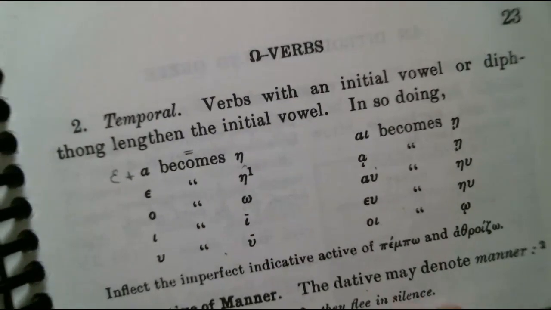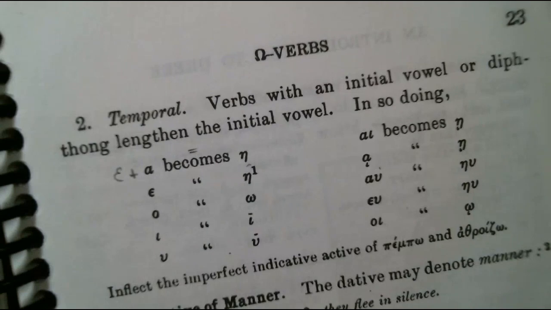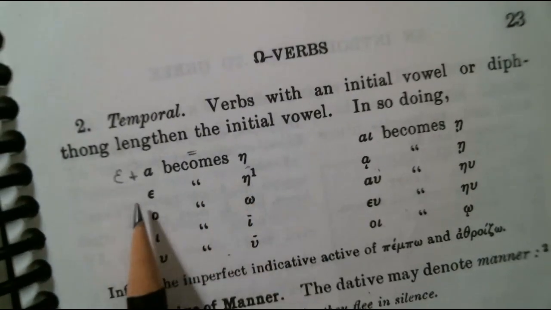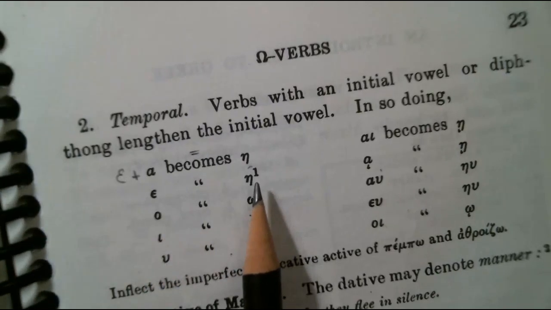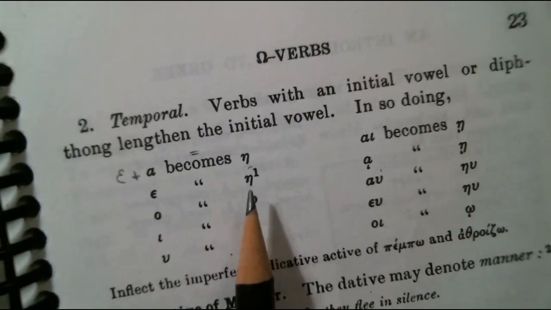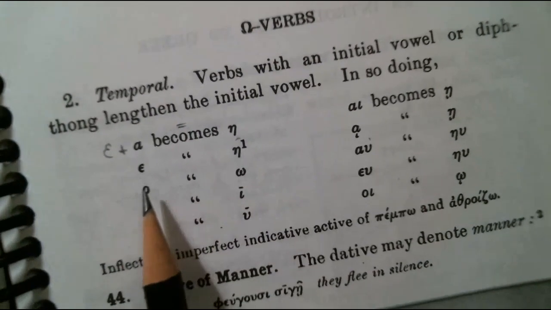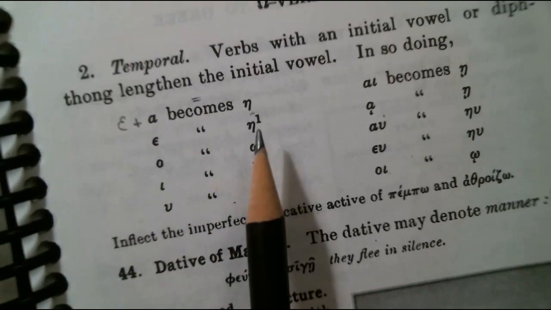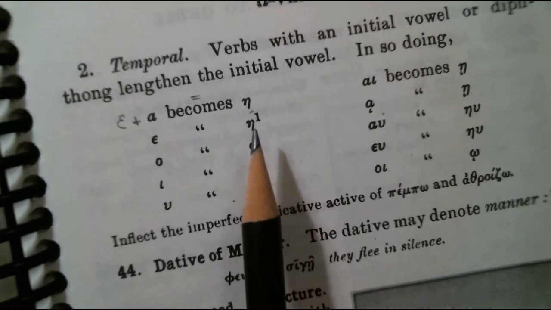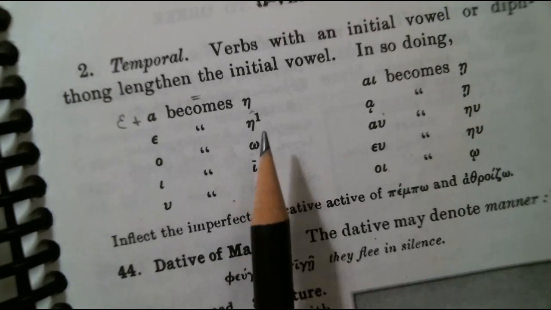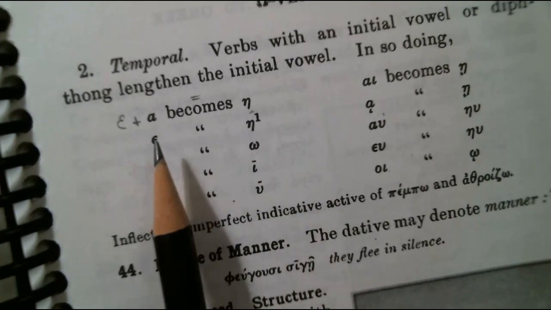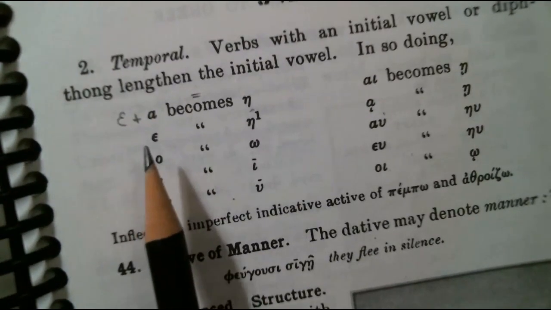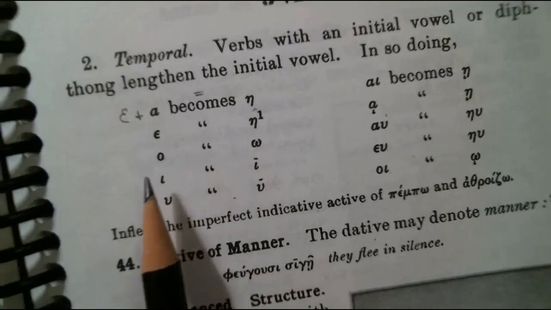That's what that means. Epsilon plus epsilon becomes eta. And then the note here, sometimes it becomes epsilon iota, A versus A. Very similar phonetics, different symbols. But for the sake of learning here, let's try to keep it simple. So epsilon plus epsilon equals eta.